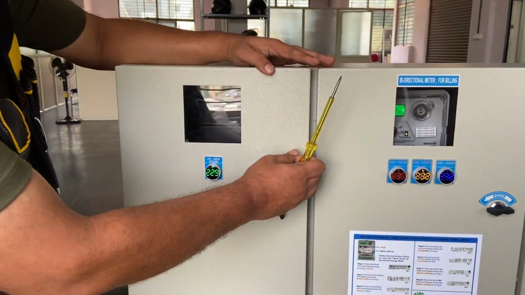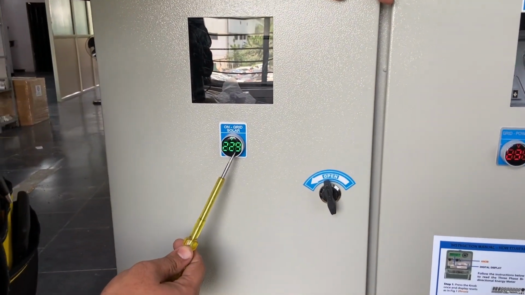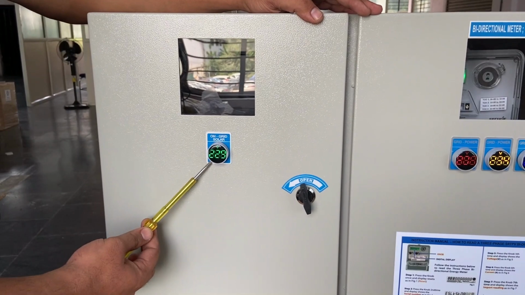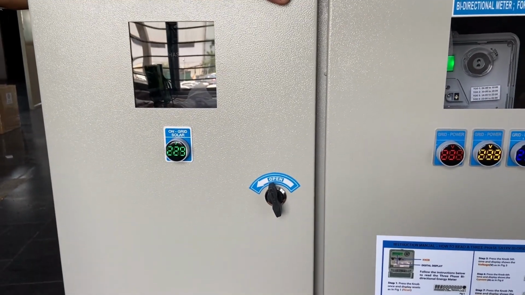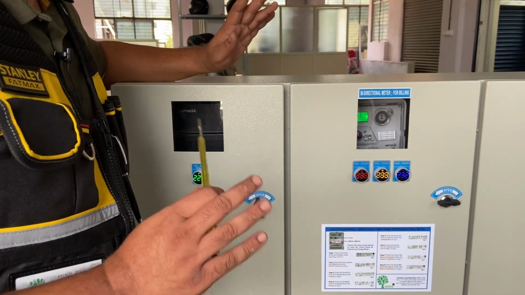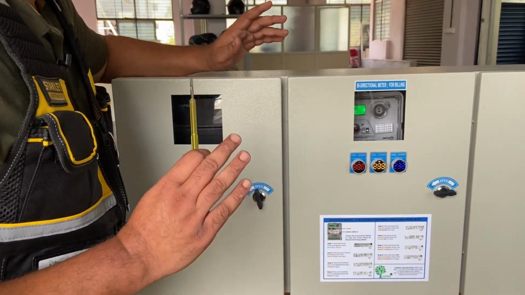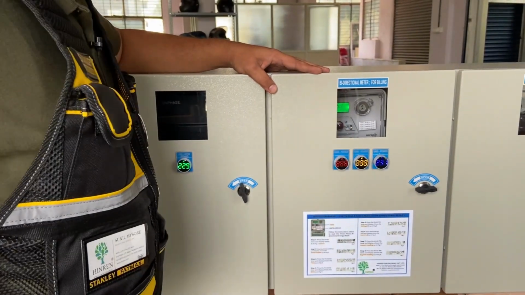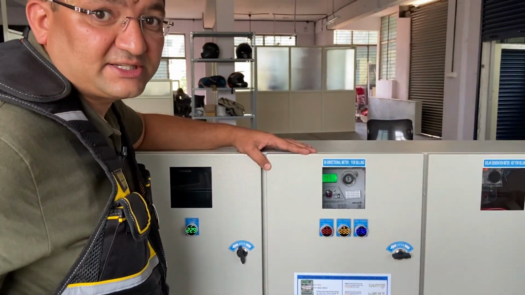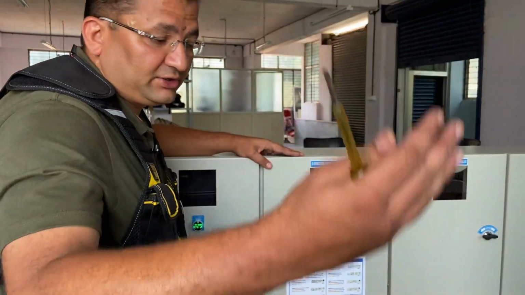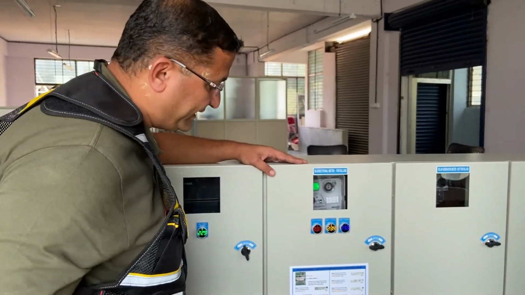So, you can actually see here the voltage on the grid side is the same as the voltage on the solar side. So, this is how a typical rooftop solar is integrated into the power utility grid. As I told you, this is the bidirectional meter. This meter records both the energy which you take from the grid and what you also give to the grid. That is why it is called a bidirectional meter.